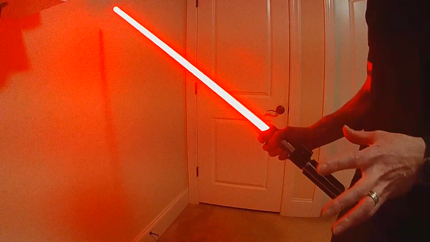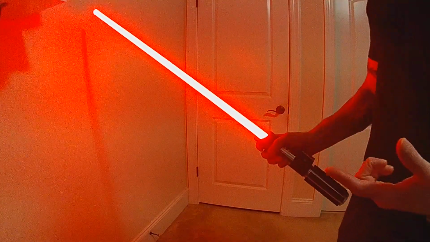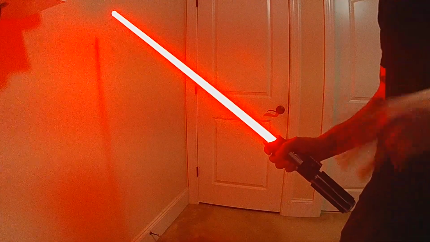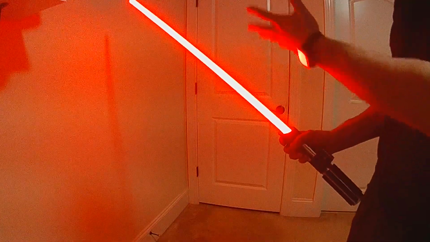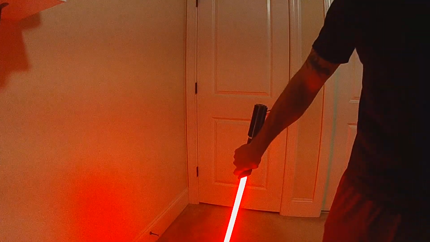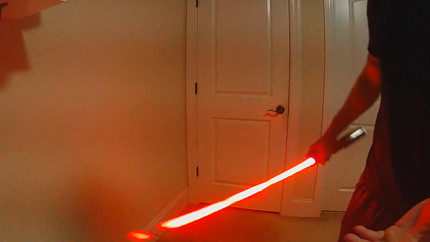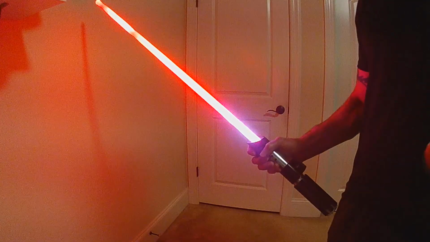So how we're going to do this for this interactive style is just like that. When I point this down, I'm going to ignite my blade on fire. I get 3 clashes or lockups, and then I have to recharge it. Right now it's going to stay this way until I point it down and dip it in. So when I dip it in, now I've got my fire Crucible blade, and this will stay on fire until I do 3 clashes.